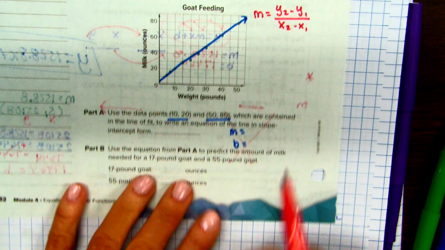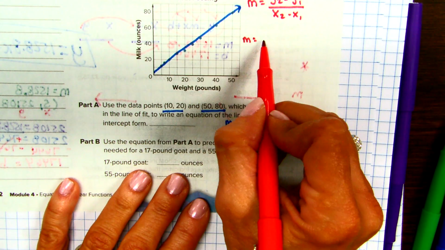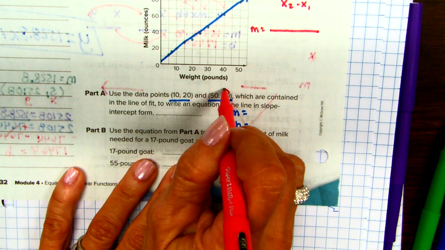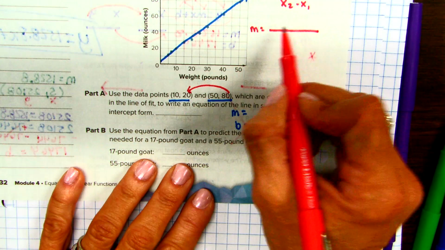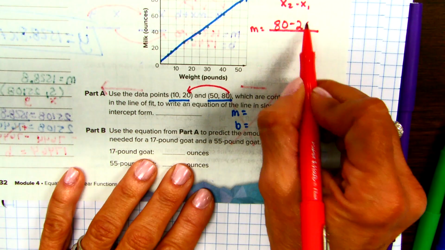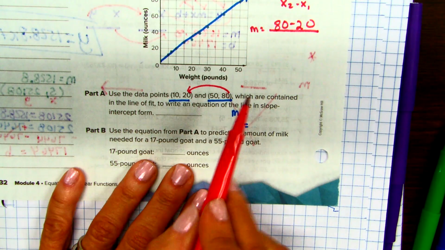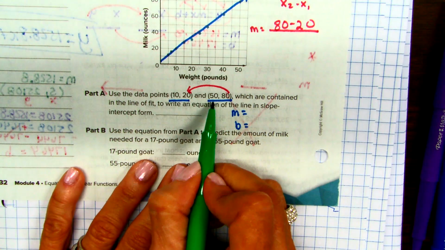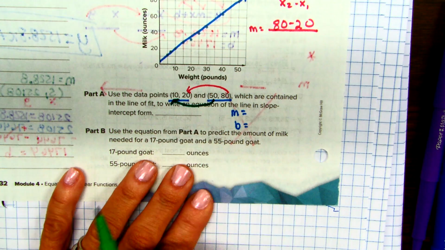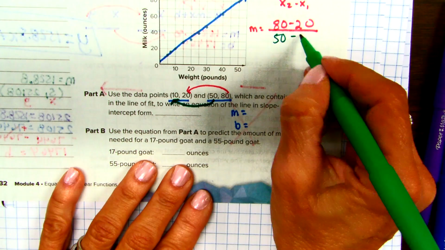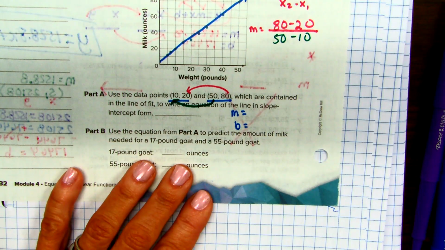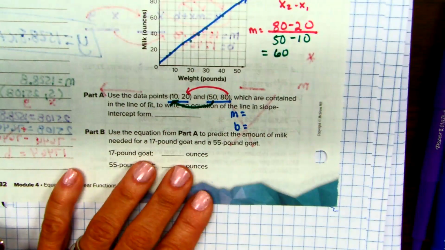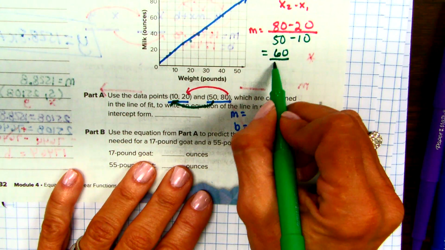Okay? So, like we've done a bunch of times, we make our fraction, and we do second y minus the first y. That goes on top. I mean, if you are using my method with these little arrows, you shouldn't be making mistakes anymore. And then second x minus the first x. And then you go to your calculator. 80 minus 20 is 60. 50 minus 10 is 40.